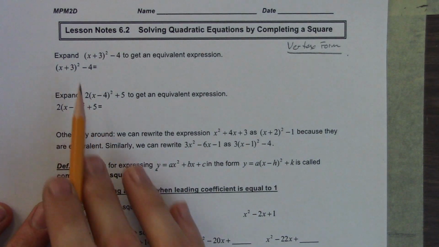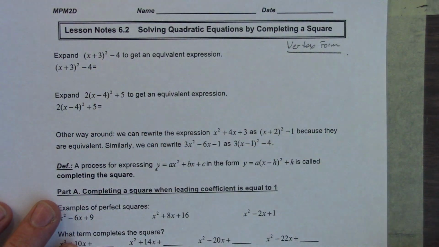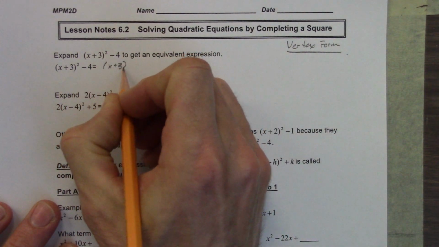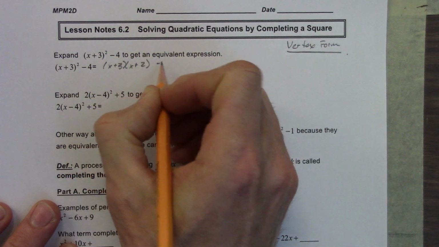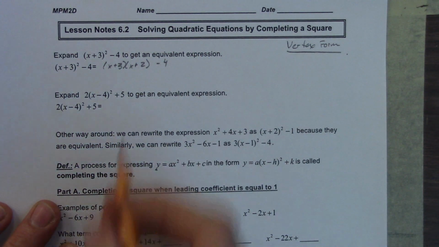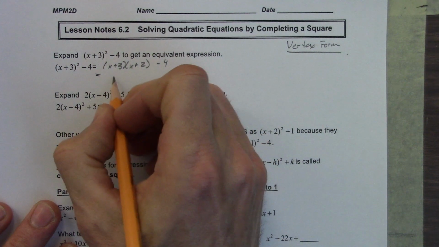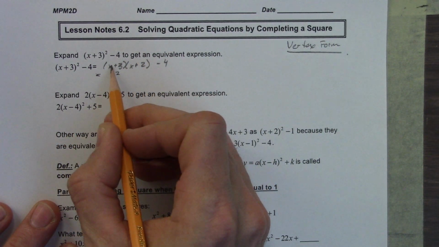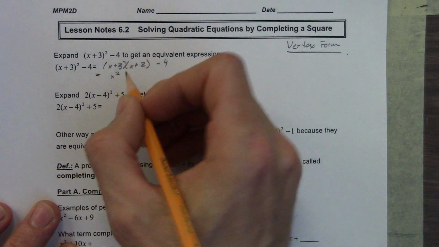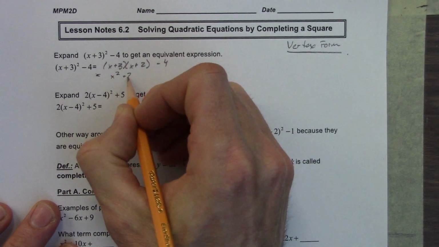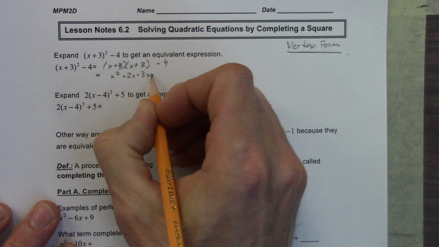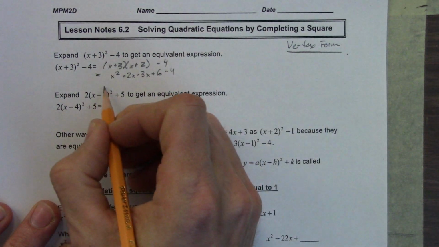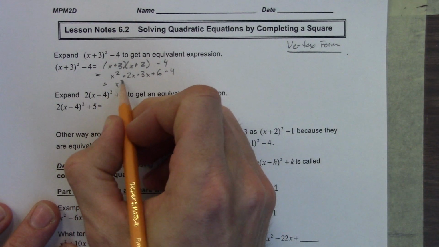All right, so this first example says expand this to get an equivalent expression. The way we would do that is we would write out the square, leave the negative 4 on the outside. We get x plus 3 times x plus 3, and I'm going to do FOIL here. The first one is x squared, and then 3x, and then 3x.